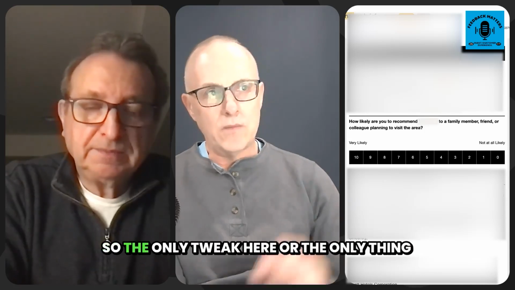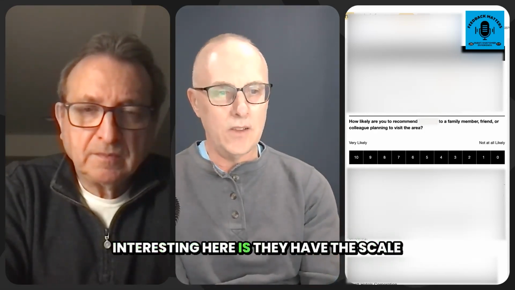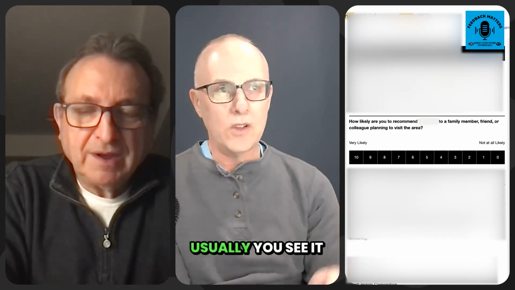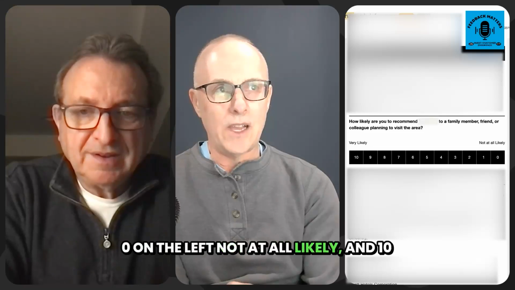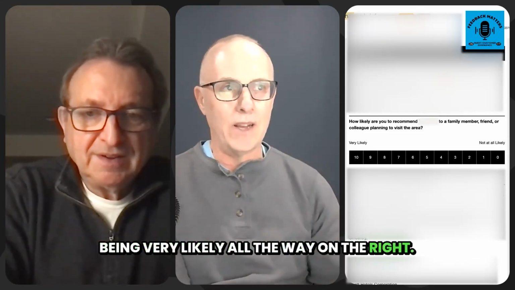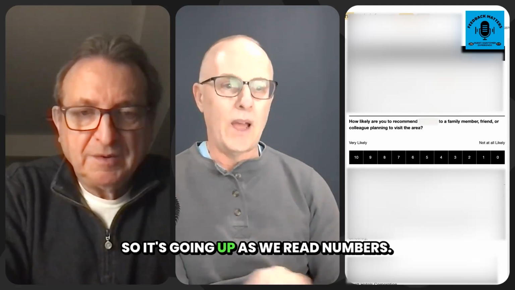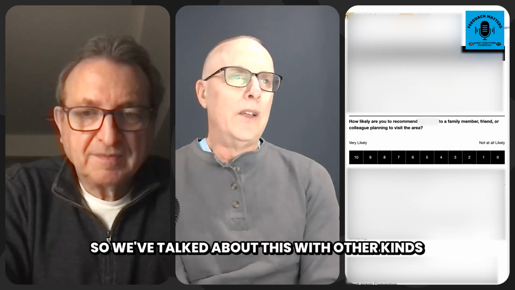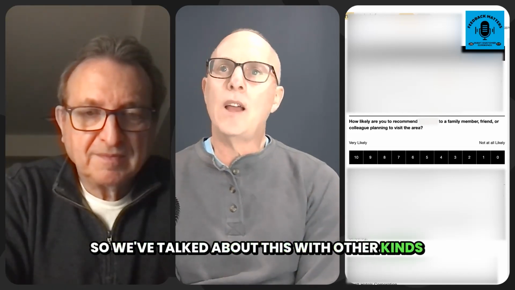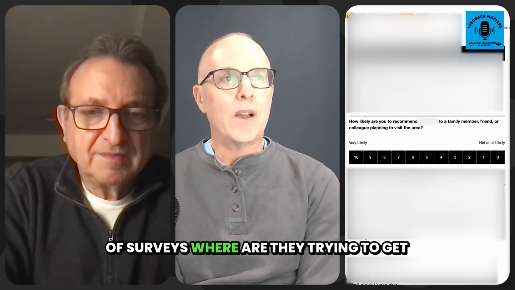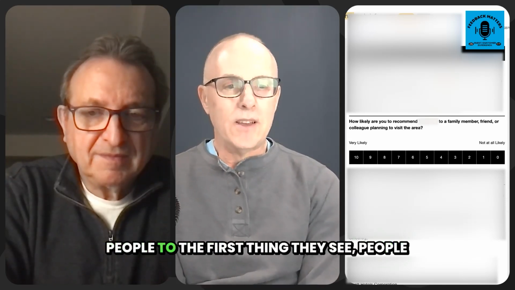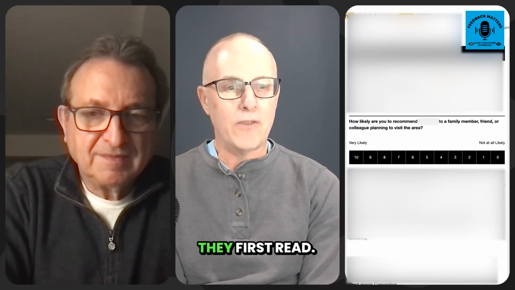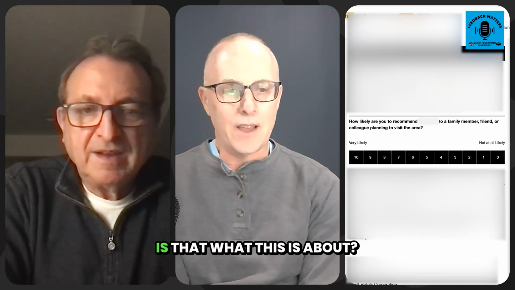Yeah. So the only tweak here, or the only thing interesting here, is they have the scale flipped from how we usually see it. Usually you see it 0 on the left, not at all likely, and 10 being very likely all the way on the right. So it's going up, as we read numbers, the lower numbers are on the left, the higher numbers are on the right. So we've talked about this with other kinds of surveys where they're trying to get people to click the first thing they see. People read left to right, so they want them to click the thing they first read. So they put the best score on the left. Is that what this is about?